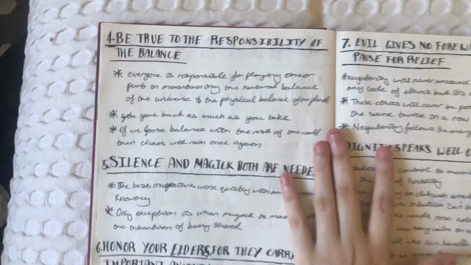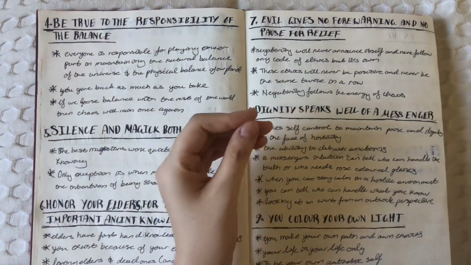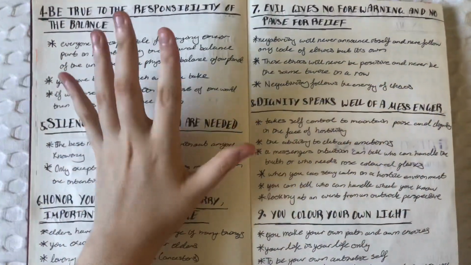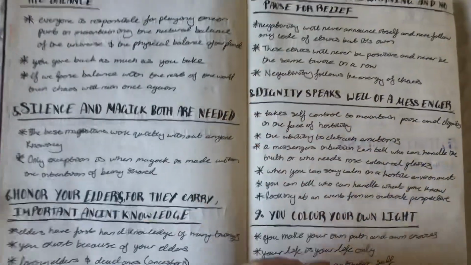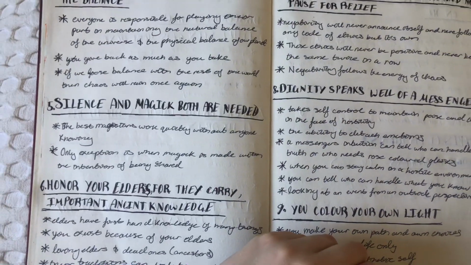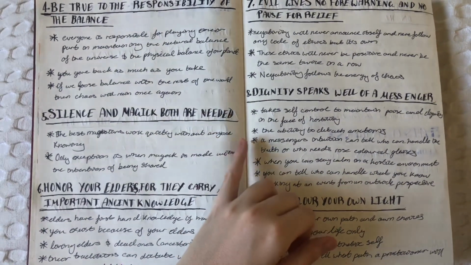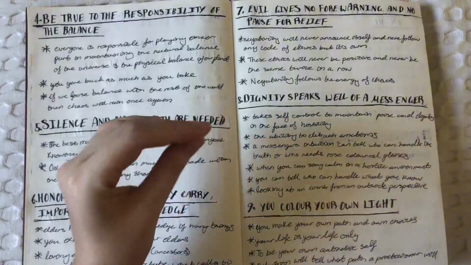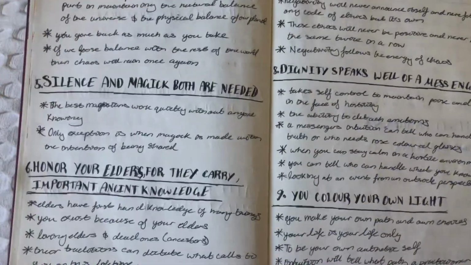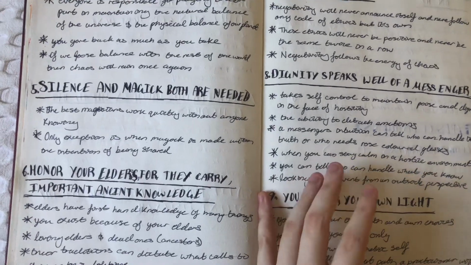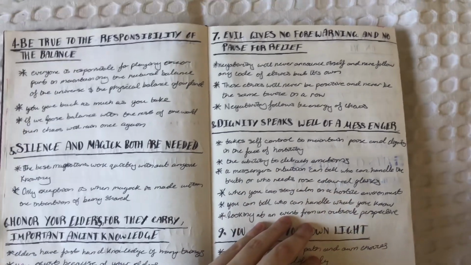Be true to the responsibility of the balance. This sort of falls under the fact that everyone is sort of responsible for mainly our environment, because humans have to sort of be in balance with the Earth, and we are not great at that. Silence and magic are both needed. That's something similar to what I said earlier. As you can see, it says the best magicians work quietly without anyone knowing. Honor your elders, for they carry important ancient knowledge. Exactly what it says. Be respectful and honor your elders.